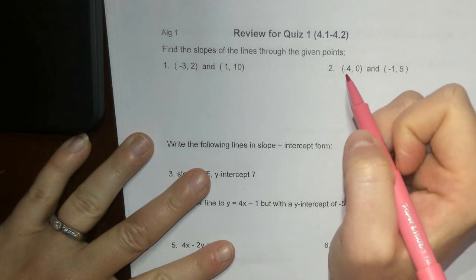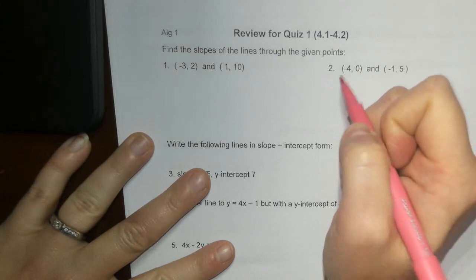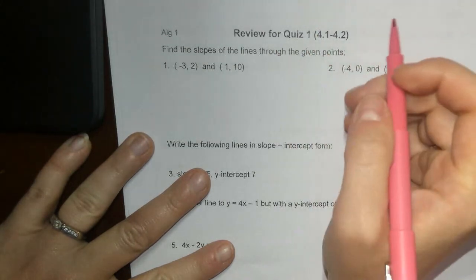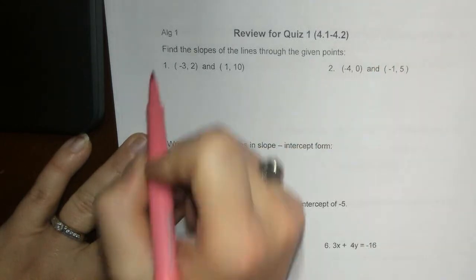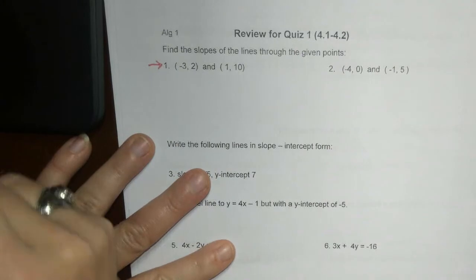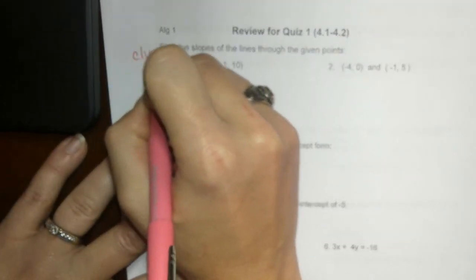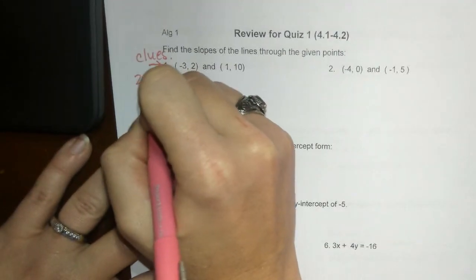You need to use that paper I gave you today in class. Review for quiz, this paper. We're going to find the slopes of the lines through the given points. Okay, so what we need to look at is what they give us. We've got to look at the clues they give us. The clues that we have here are they give us 2 points.